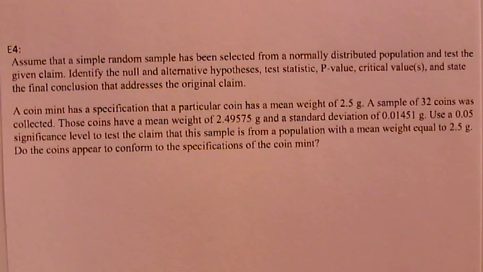So in this case, a coin mint has a specification that a particular coin has a mean of 2.5 grams. A sample of 32 coins was collected. Those coins have a mean weight of 2.49575 grams and a standard deviation of 0.01451 grams. Use a 0.05 significance level to test the claim that this sample is from a population with a mean weight equal to 2.5 grams. Do the coins appear to conform to the specifications of the coin mint?